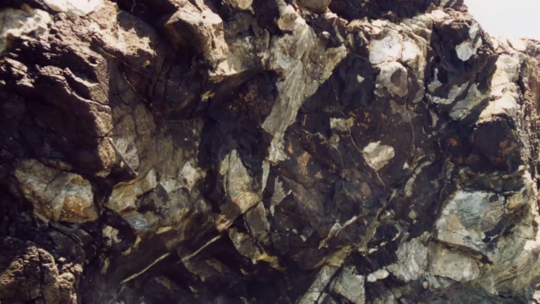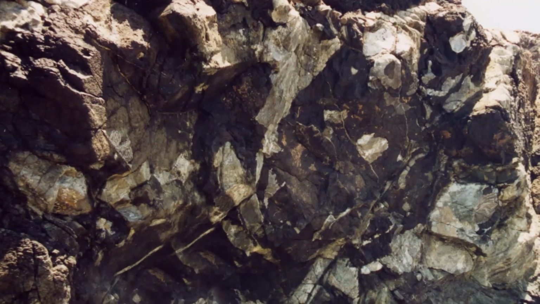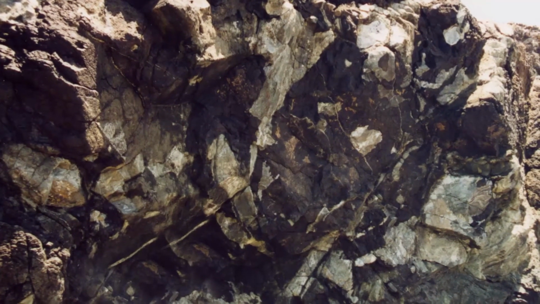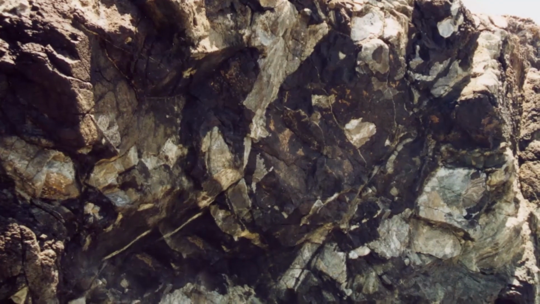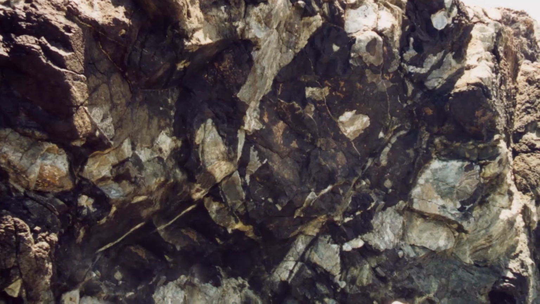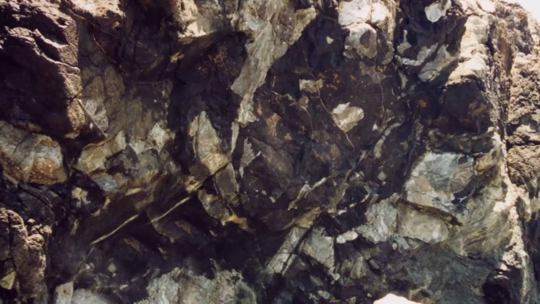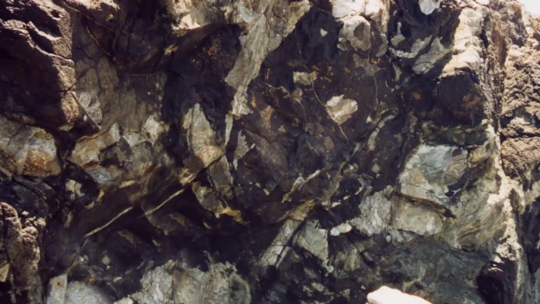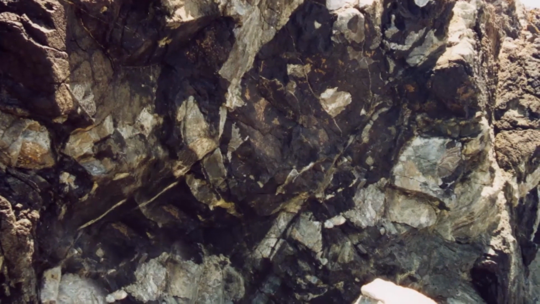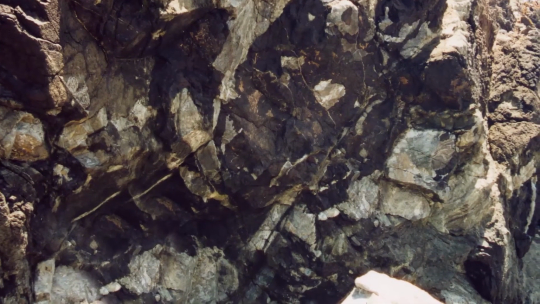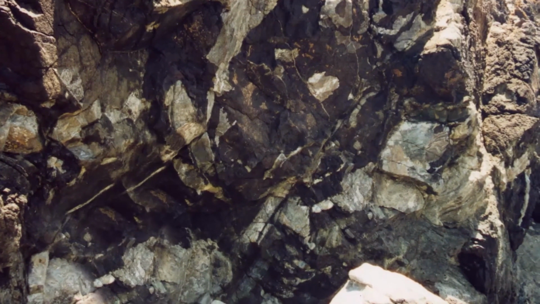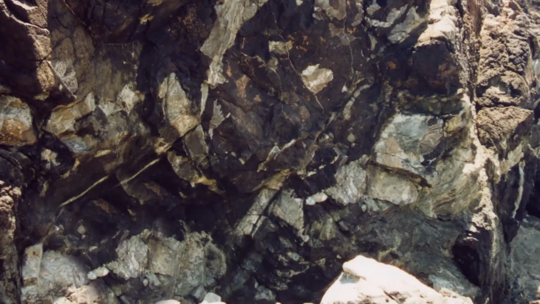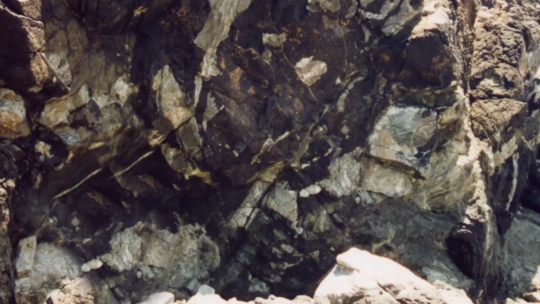It is for this reaction that restites, melanosomes, after the release of quartzo-feldspathic melts, become darker and contain biotite, cordierite or hypersthene, garnet, sillimanite and opaques, with or without quartz and plagioclase.